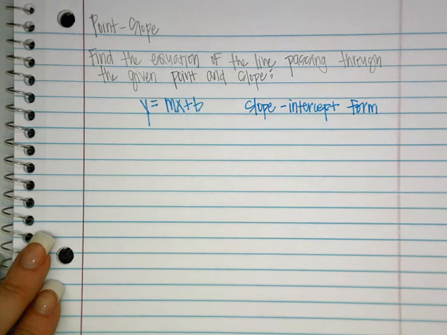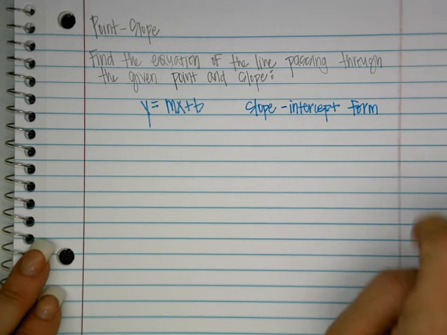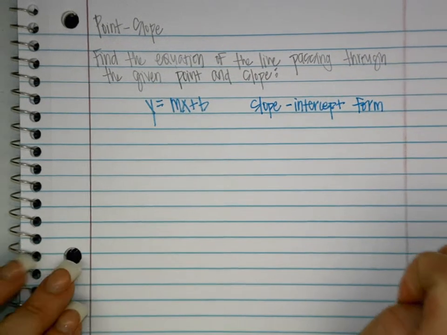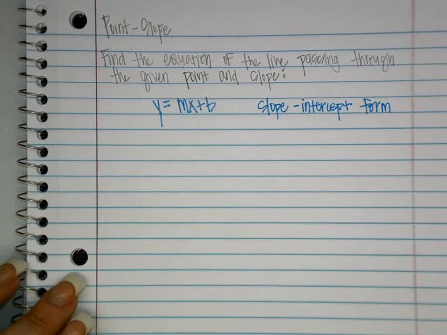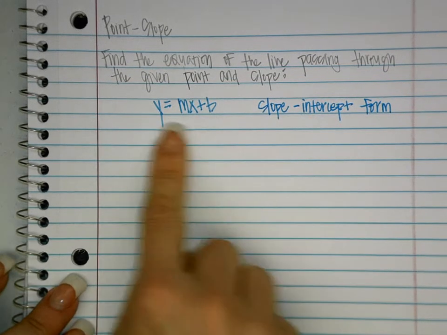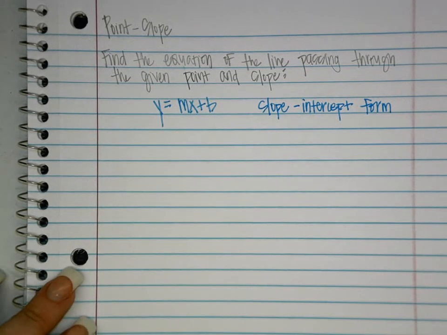What we're going to work on today is a different form, but we're still going to get these into the same type of equation, okay? So today, we're going to work with a form.